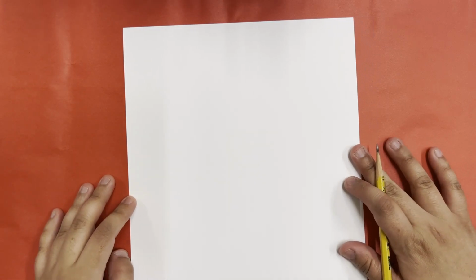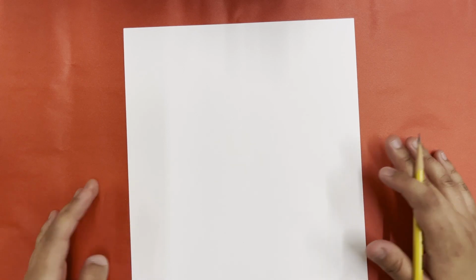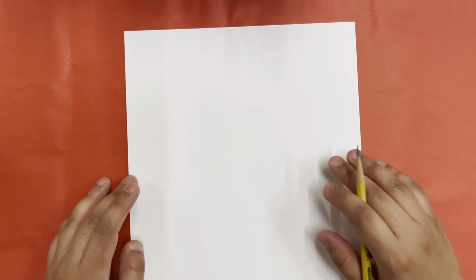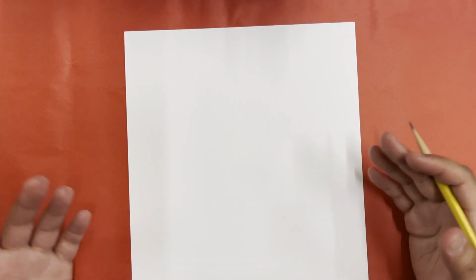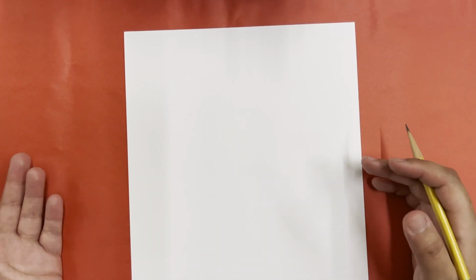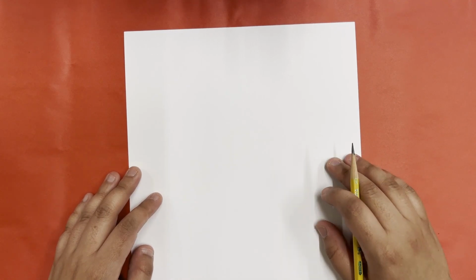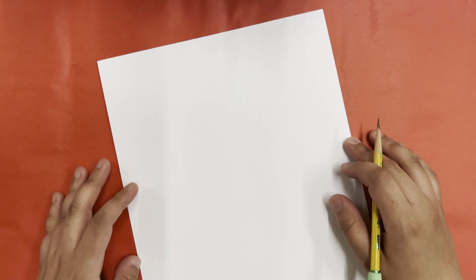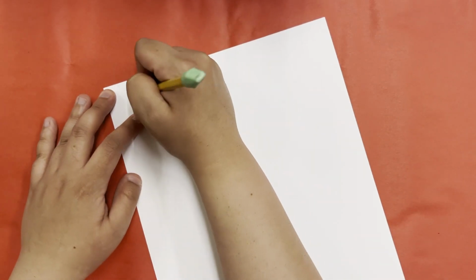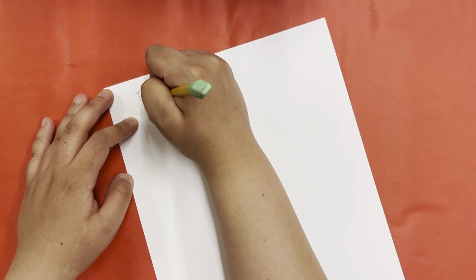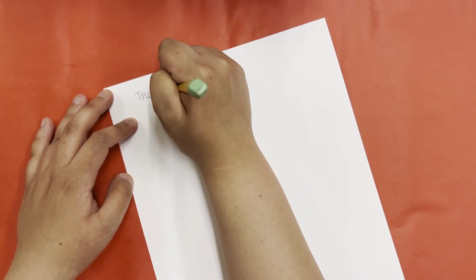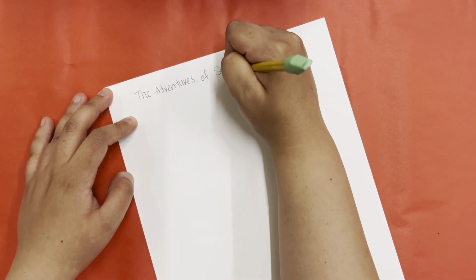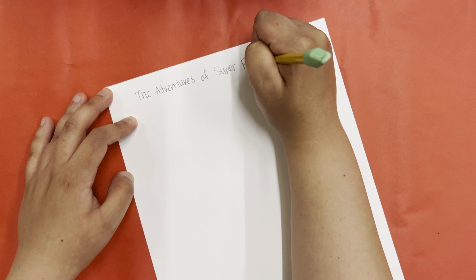The first thing we're gonna do to develop our comic book story or our comic book sequence is think about who or what we want to focus our story on. Today, I'm going to be focusing my story on my dog. And I'm going to title this comic book sequence, The Adventures of Super Puppy.